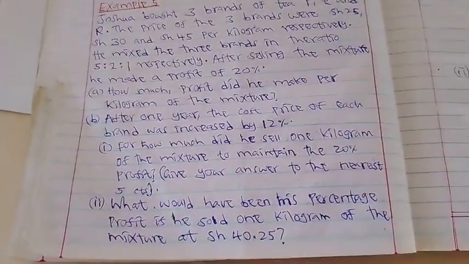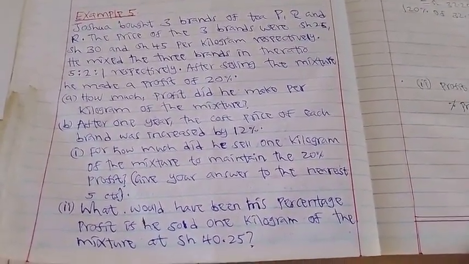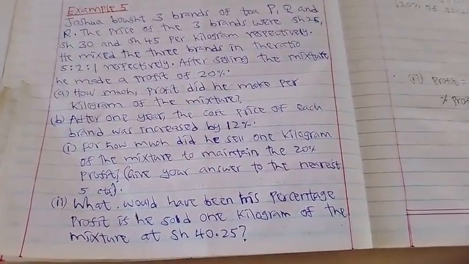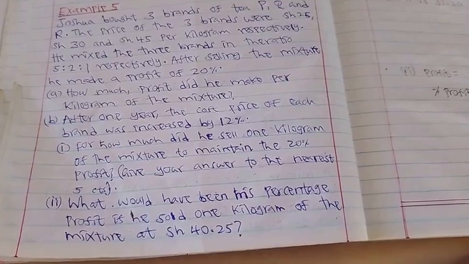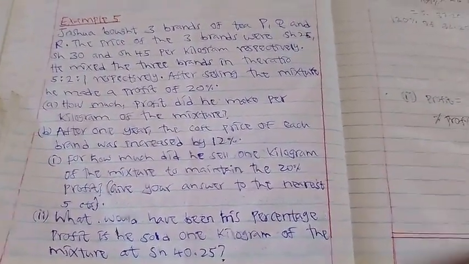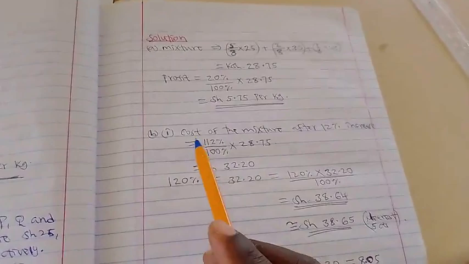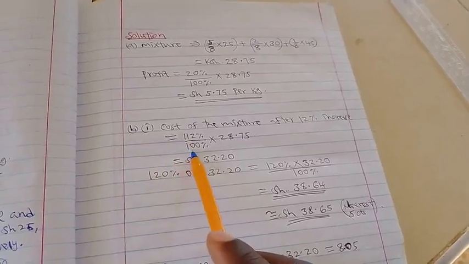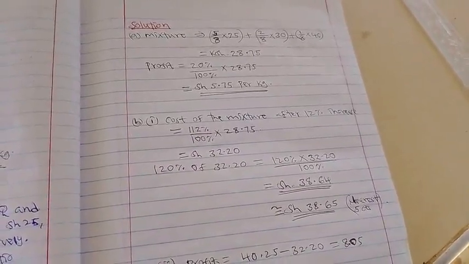Back to question B. After 1 year, the cost price of each brand was increased by 12%. How much did he sell 1 kilogram of the mixture to maintain the 20% profit? Give your answer to the nearest 5 cents. In this case, the price of each commodity increased by 12%. Therefore, the cost of the mixture after the increase will be 112 over 100 times 28.75. That is 32 shillings and 20 cents.